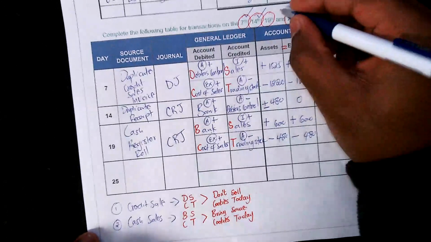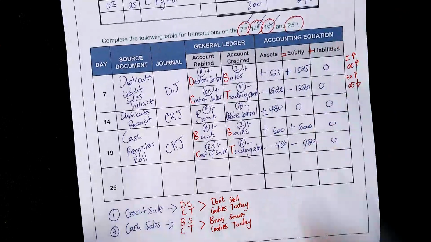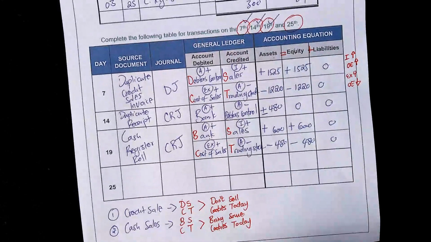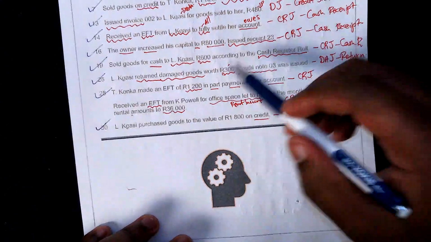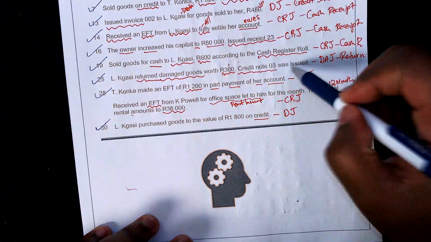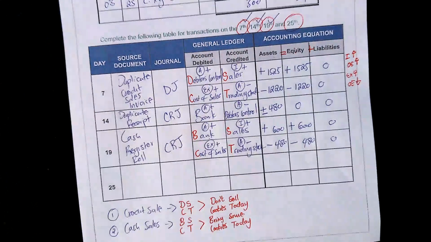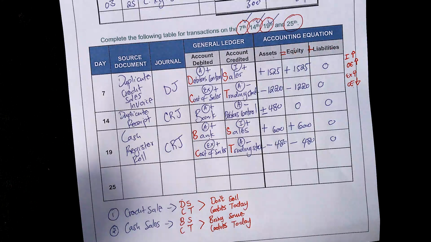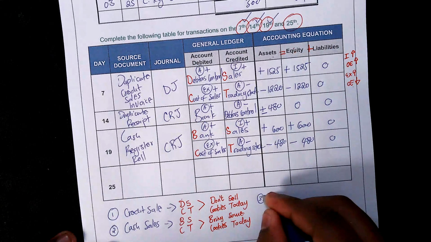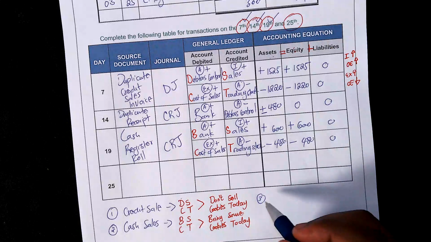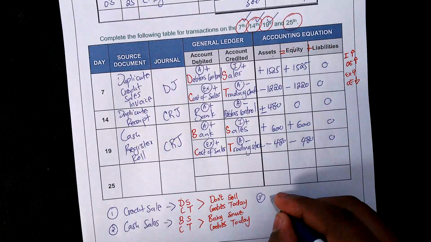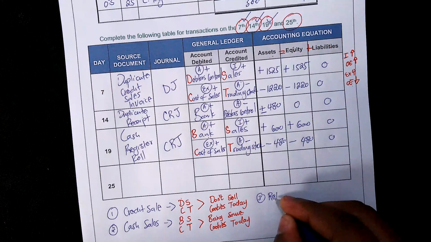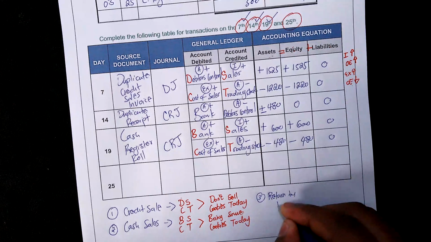So we are done with day 19. Let's go to day 25. Day 25 says El Khasi returned damaged goods worth 300. Credit note number 3 was issued. So I also have an acronym for this one. I'll write it here, number 3. So this one is a reversal of a credit sale. I mean, the goods were returned. But let me give you the acronym. Returns. Then I'll write it as returns by debtors.